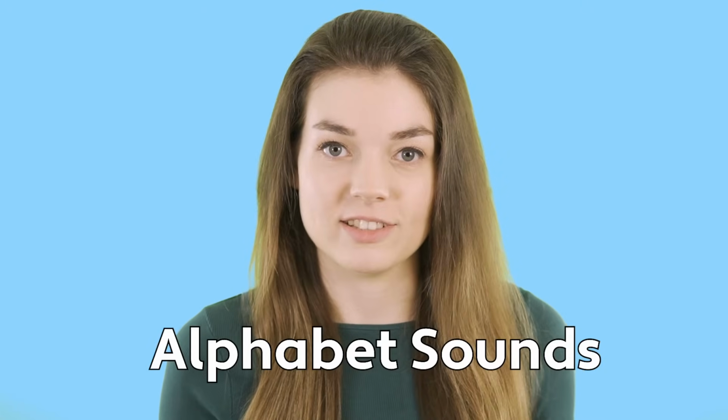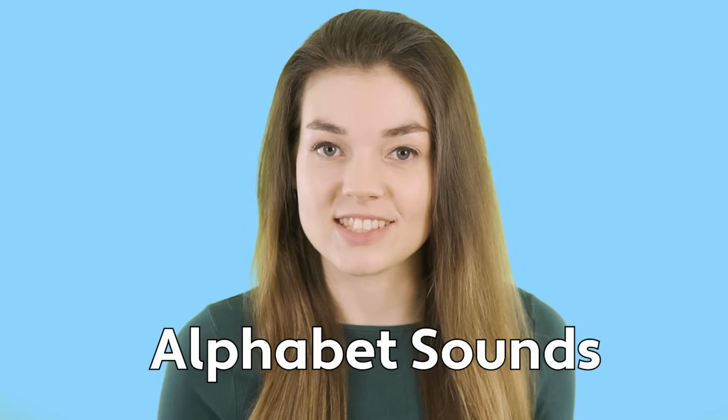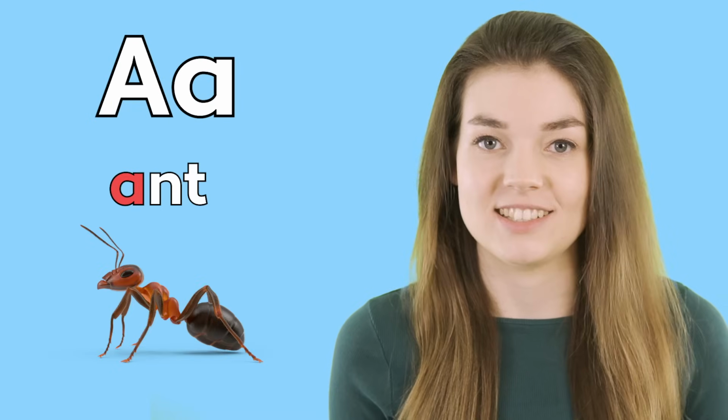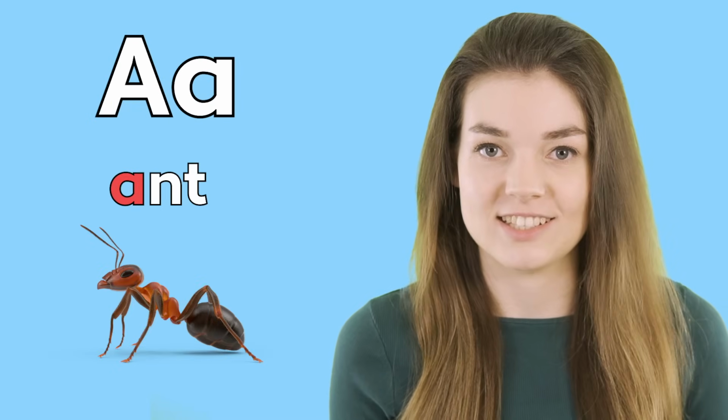The first sounds I'm going to be going through are the alphabet sounds. There are 26 letters, however these can make different sounds. So to begin with, I'm just going to go through one letter and these letters just make one sound. Okay, so the first letter is A and it makes the sound A. So A for ant, A, ant.